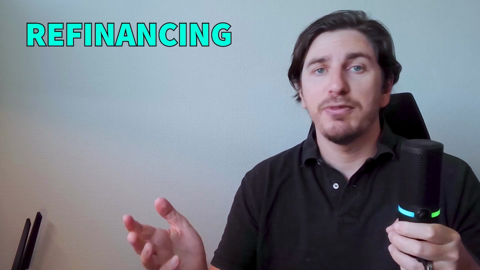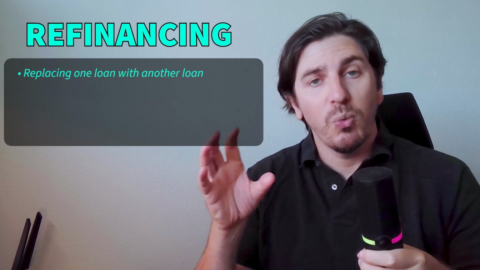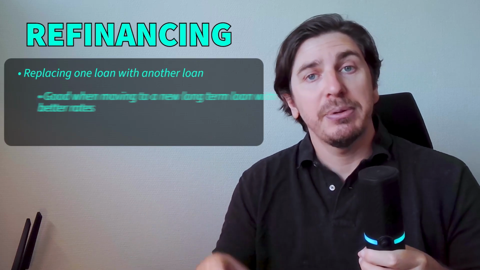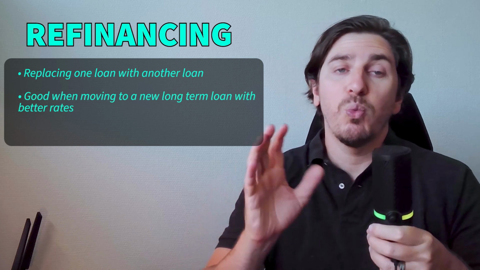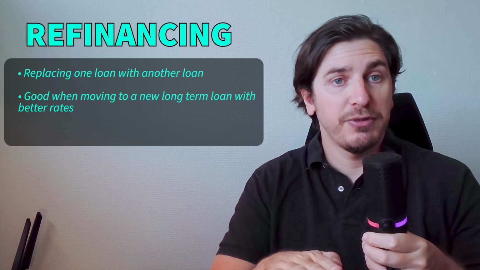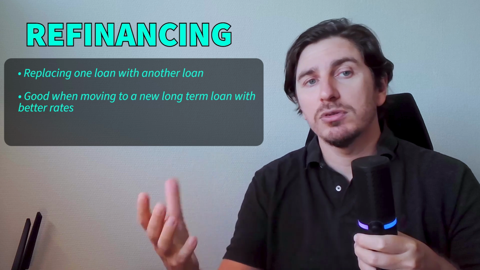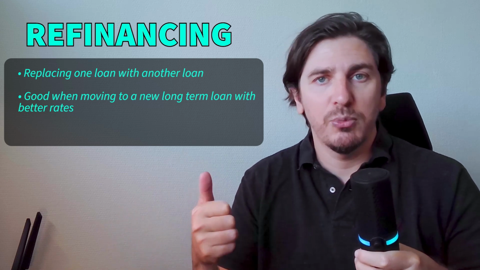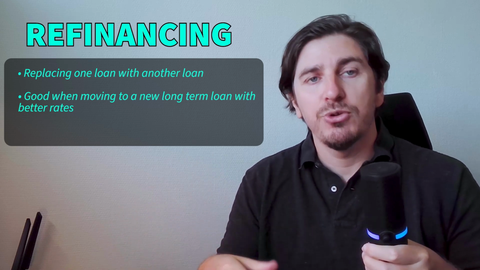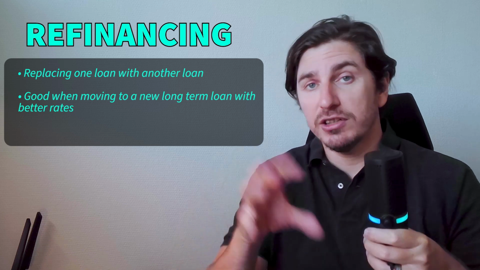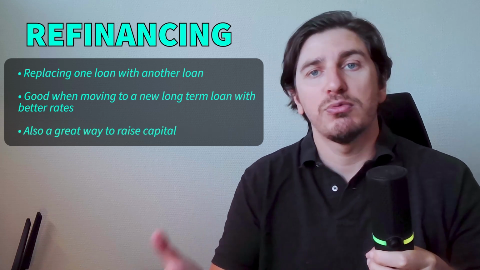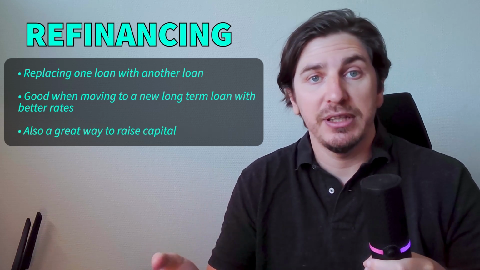Refinancing. This is very simply replacing one loan with another loan. Typically, you're doing this so you can go from one set of terms, that is the development funding, onto a more long-term loan, which will come with better terms, better rates. You can refinance as well, not just to replace a loan, but also to raise capital and release equity from the property.